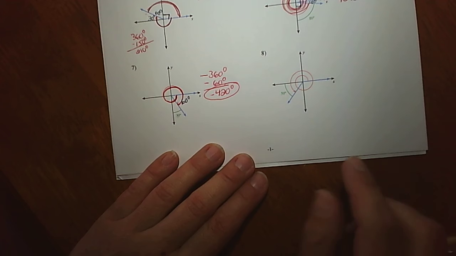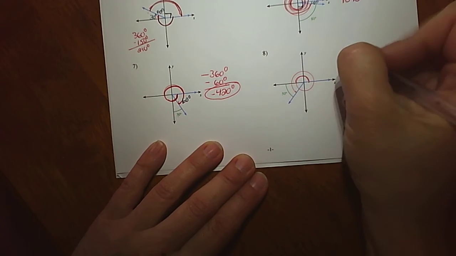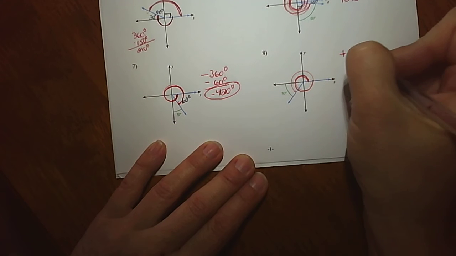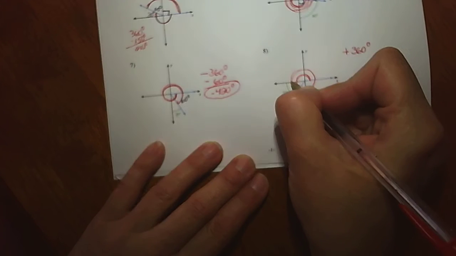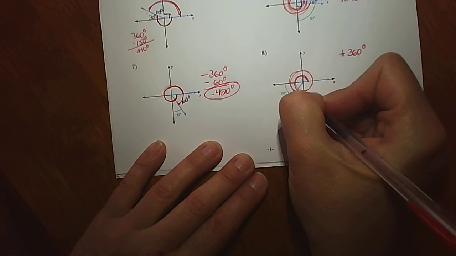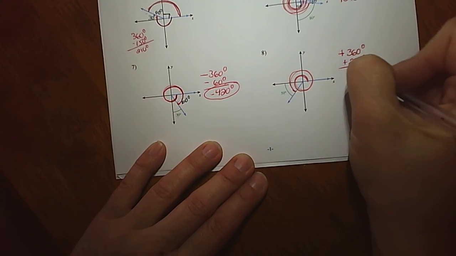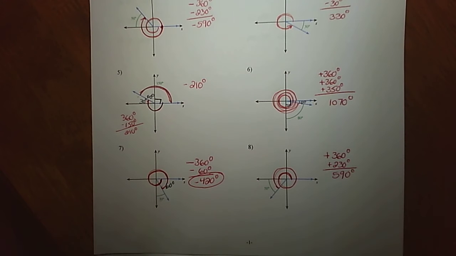And finally, number 8, we're going this direction, counterclockwise. That is positive. So I'm going around once, and then we're going around 180, and an extra 50, is an extra 230. And we end up with 590 for that one. So that's how we do the first bunch. All right, so that was the angles.